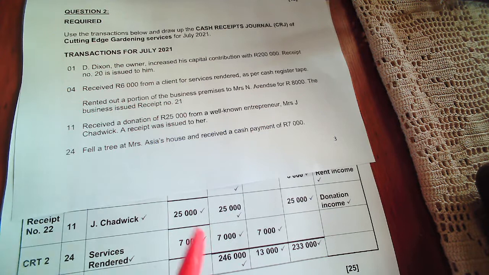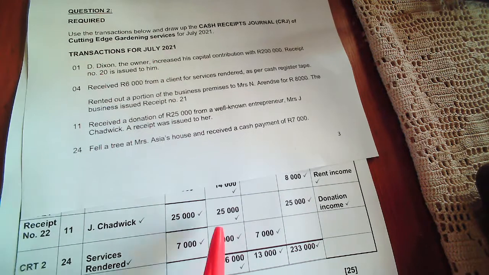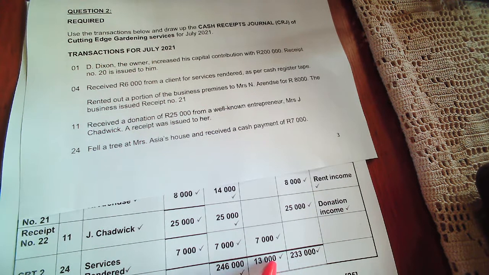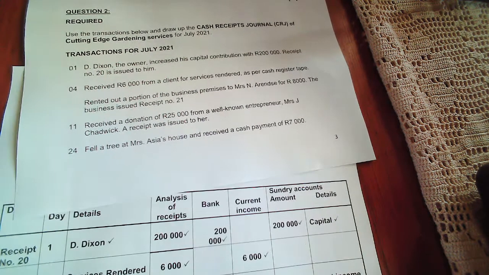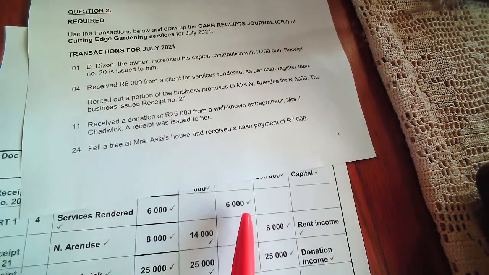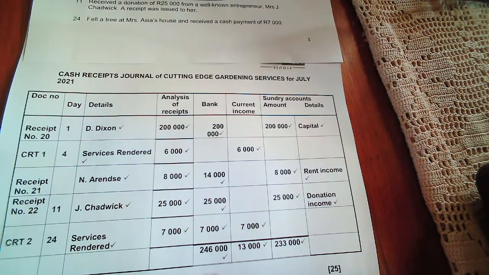Now we don't add the analysis of receipts column. We don't have to add that. So we just add the bank column of 246,000. We add the current income column, which is 13,000 Rand, and we add the last column, the sundry accounts column, which is 233,000. If we add these two together, we will get 246,000.